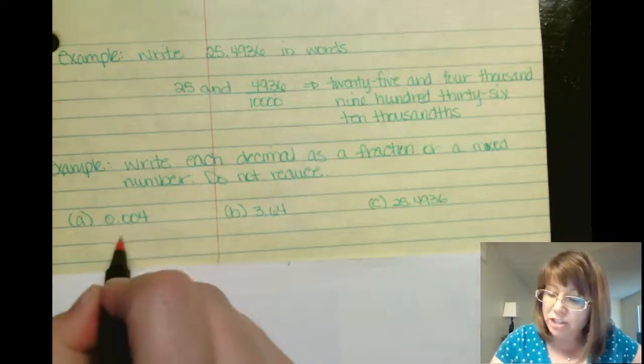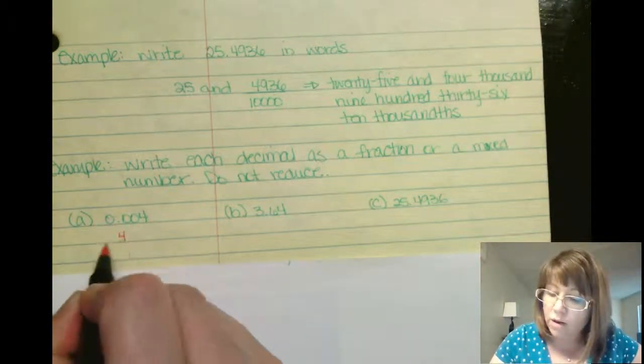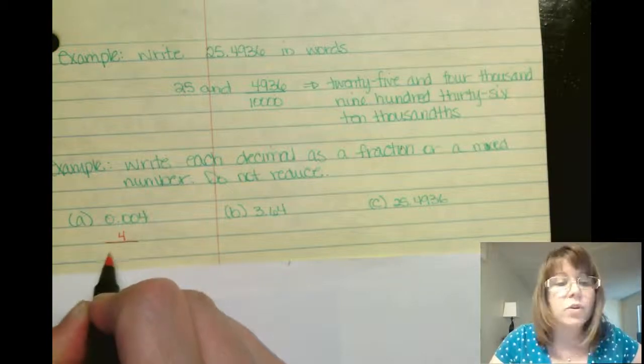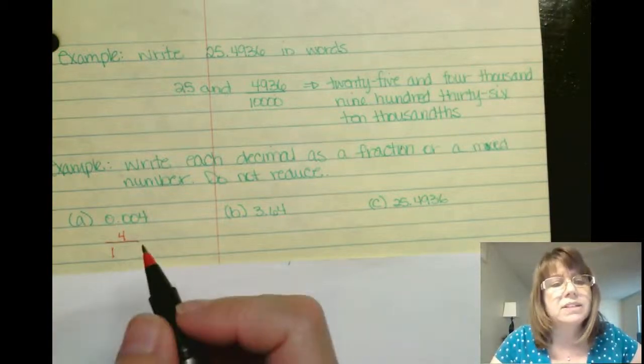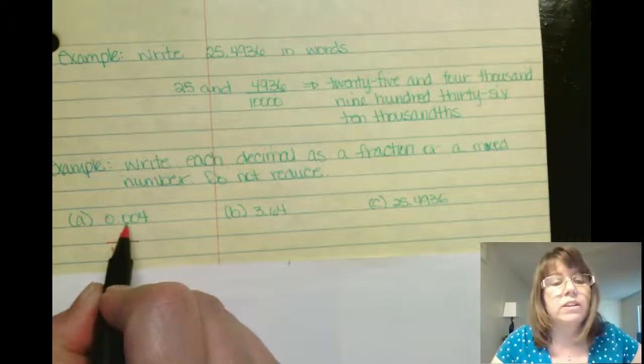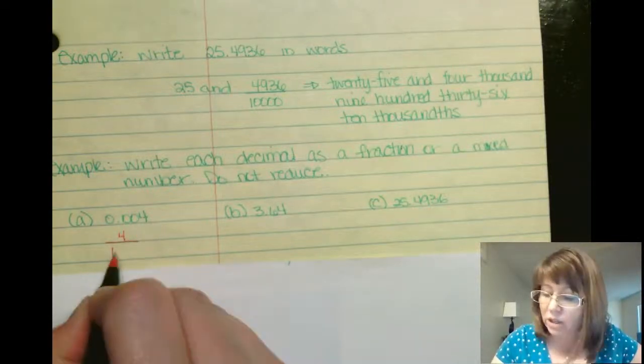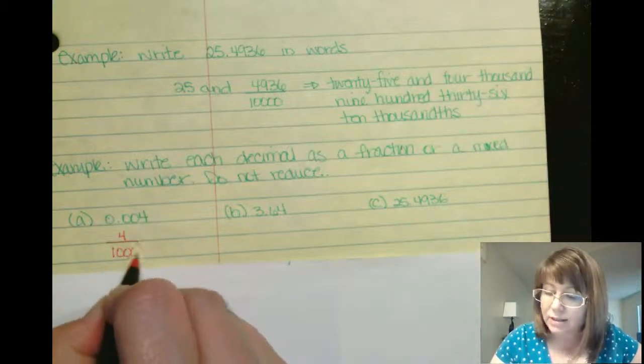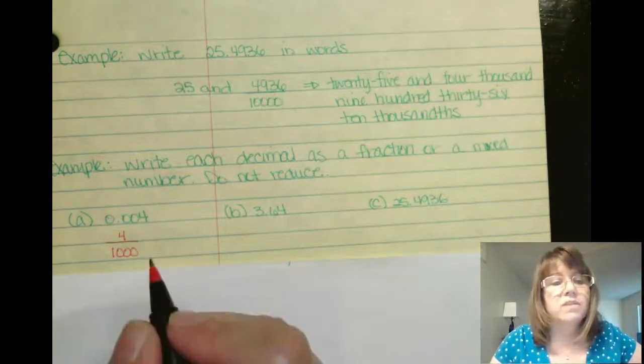Well, my fraction is going to be 4 over 1, but with how many zeros? Well, whatever placeholders I have. So I have 1, 2, 3. So I need 3 zeros. So it is 4 thousandths.